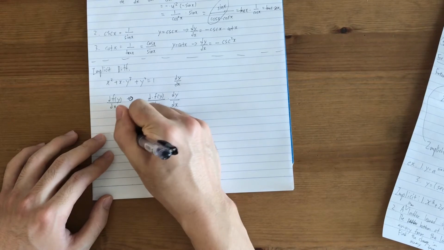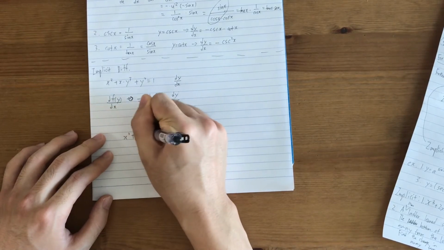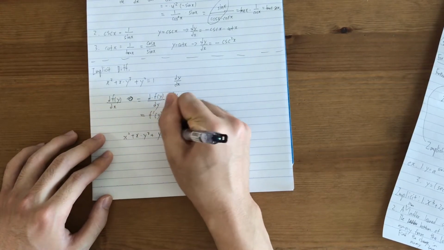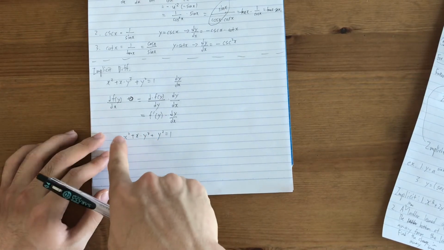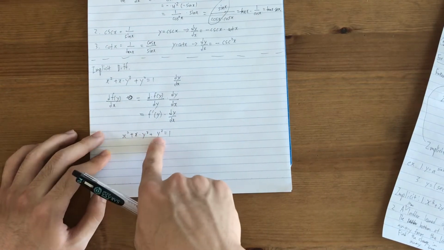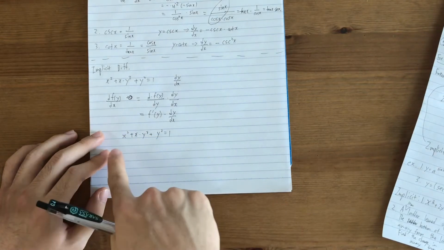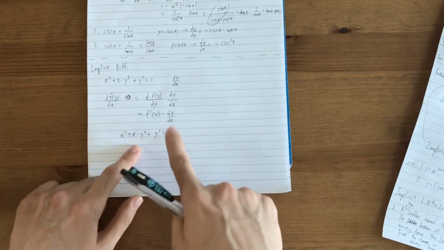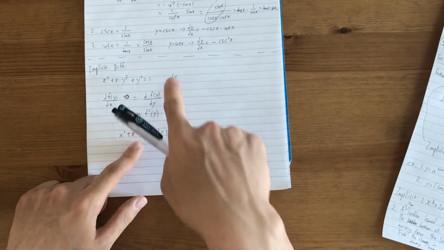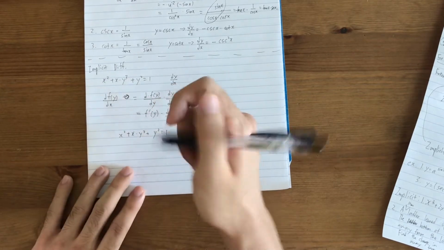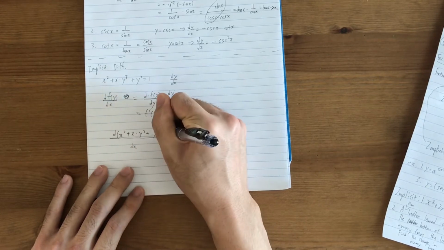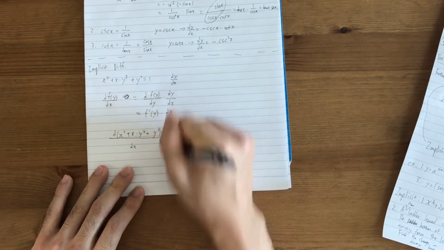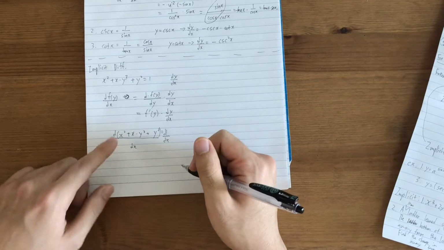So this is a function that we have. And note that we have two variables, x and y. And you have to differentiate both sides entirely by x. So let's try to differentiate it.